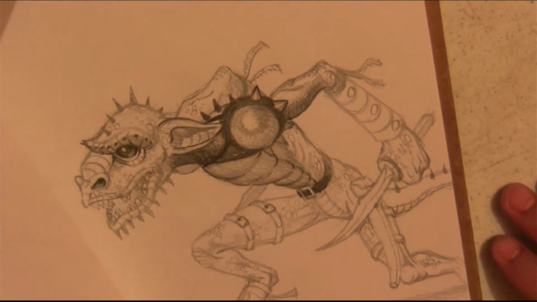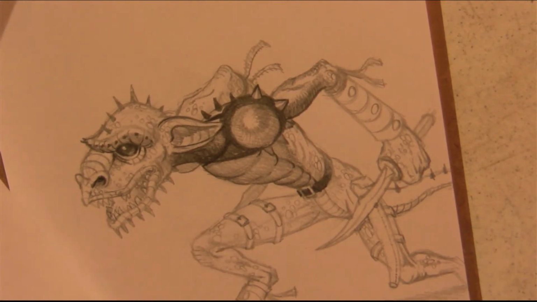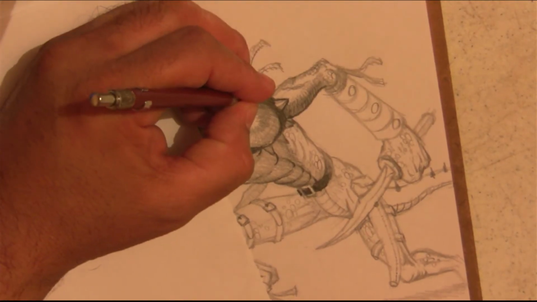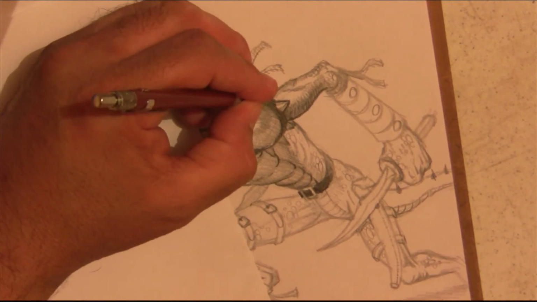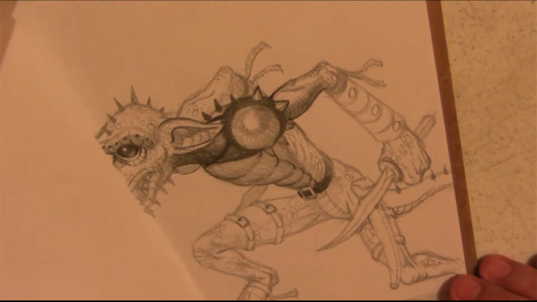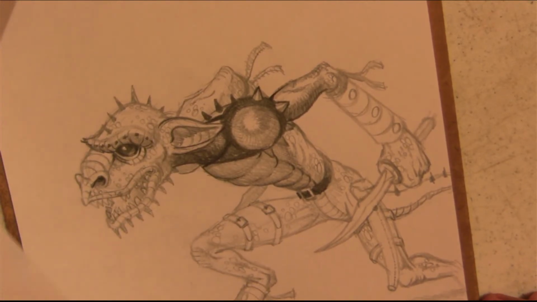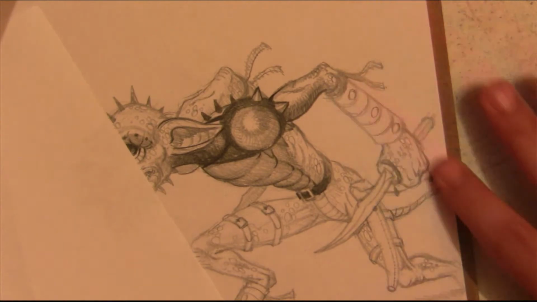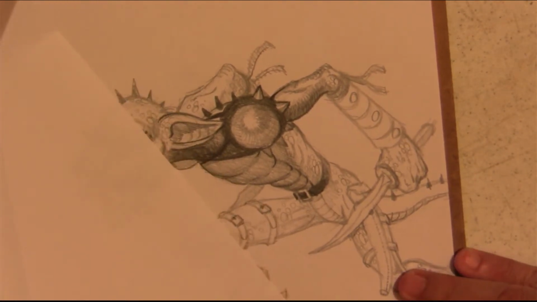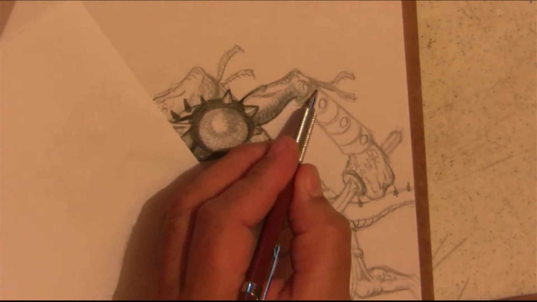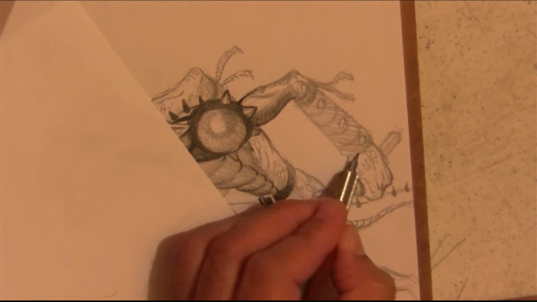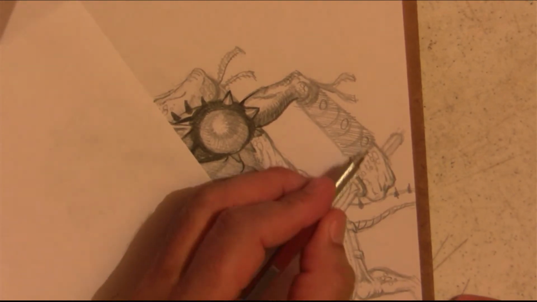Yeah, I use H and HB. I don't usually get darker than HB. And then I'm going to make this line here a little darker. Just like that. And this here will be in shadow. So I'm going to use my HLED. Let me get my camera. And do this just real quick. Like that.